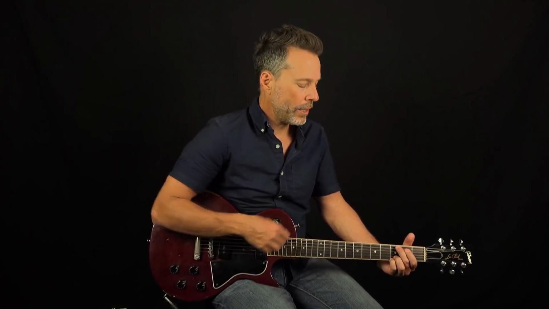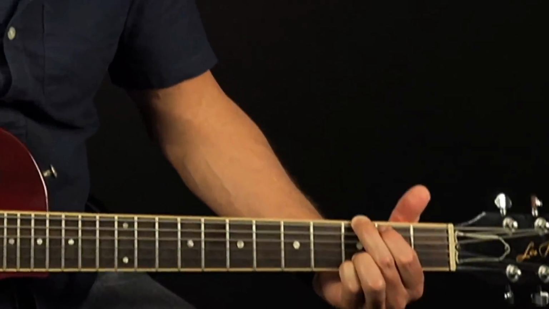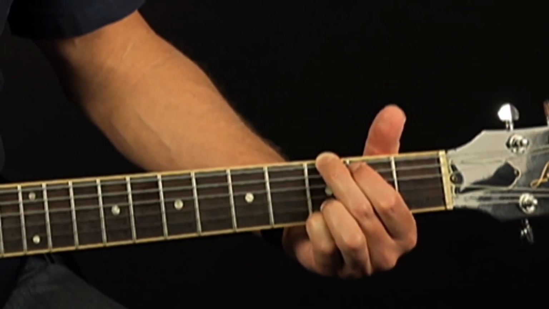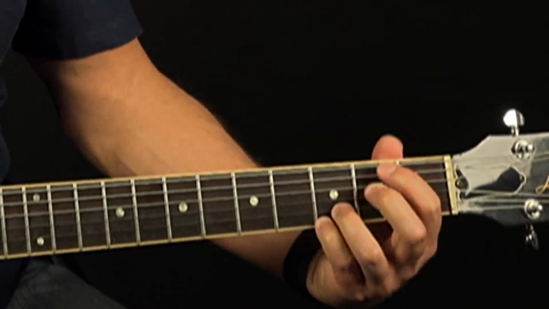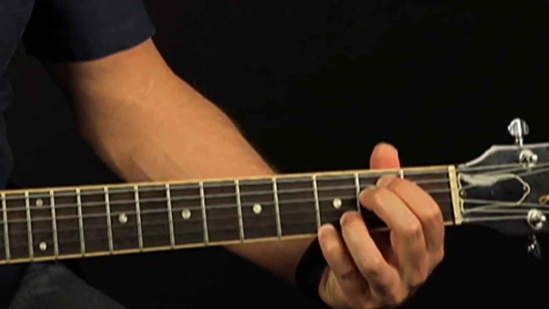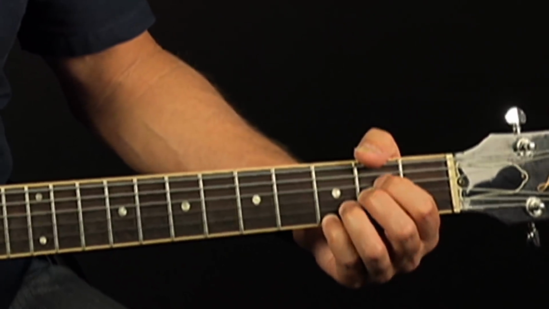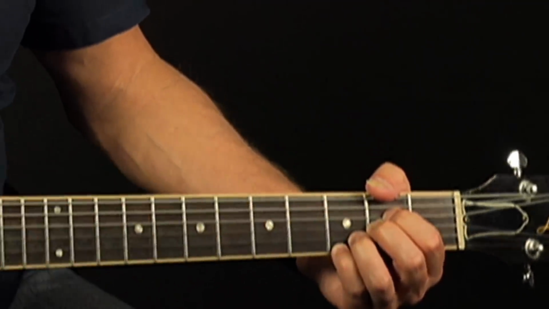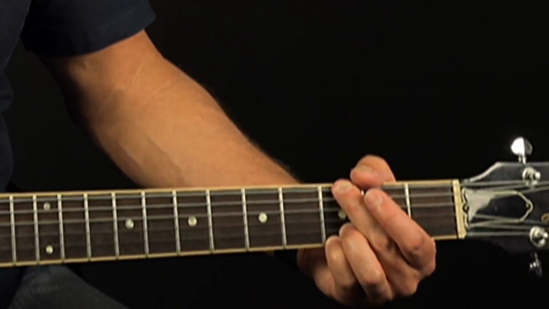So, for instance, I played in a group with a guy that when he played a G chord, he played it like this. Okay? Played it like that. When he played a D chord, he played it like this. When he played an E minor chord, he played it like this. When he played a C chord, he played it like this. And an A minor, he played it like this. He just kept those fingers there the whole time on the second and third, or third and fourth finger.